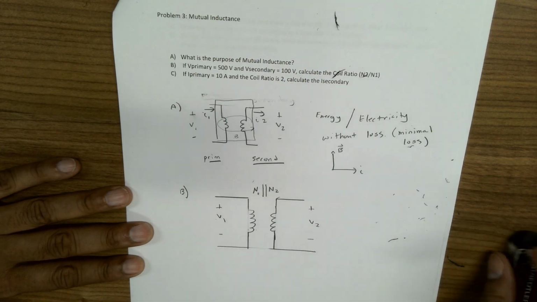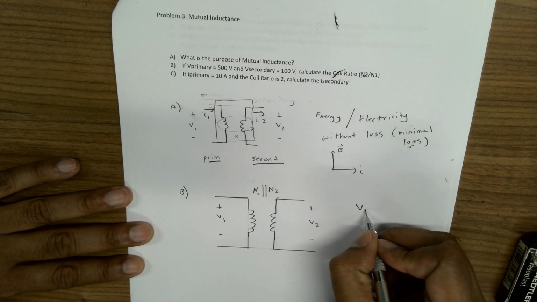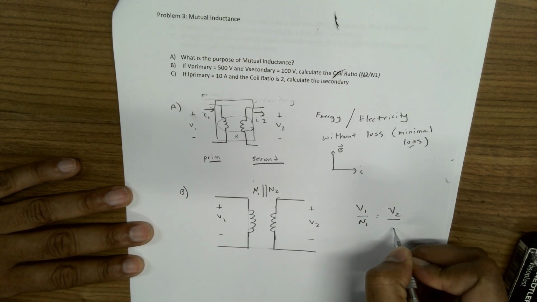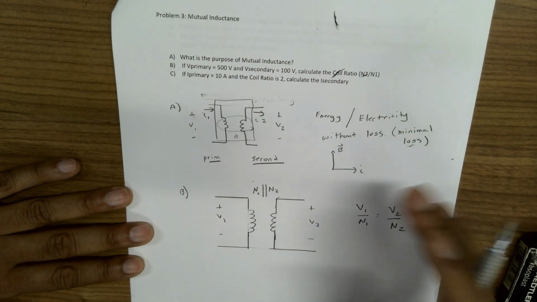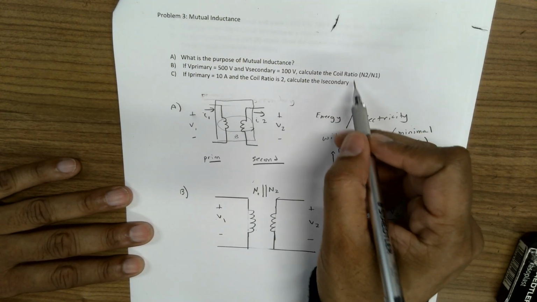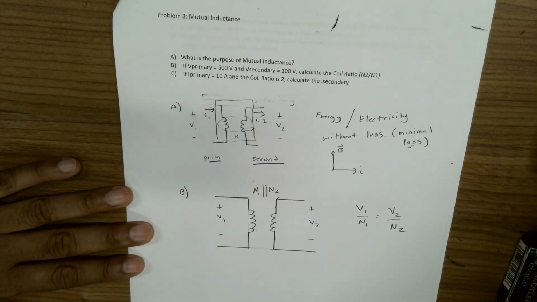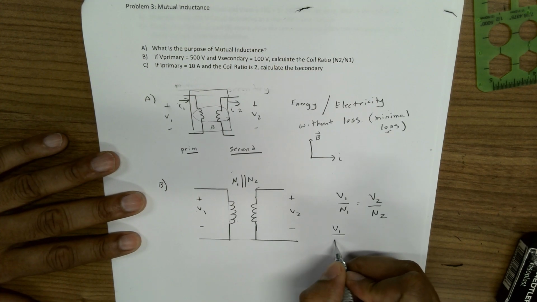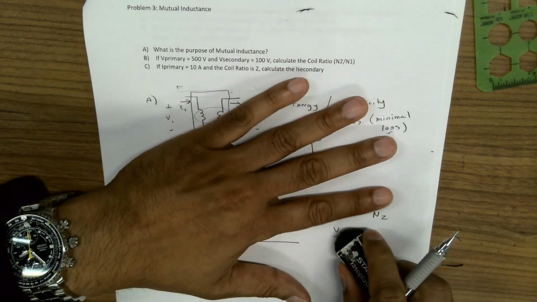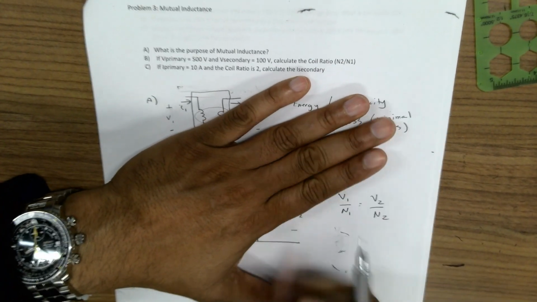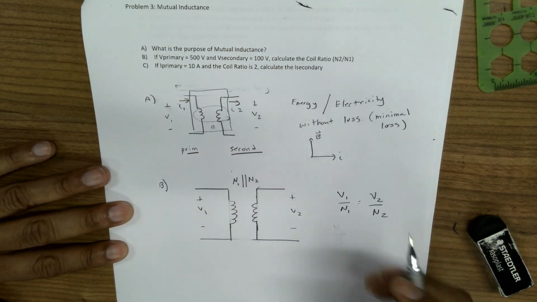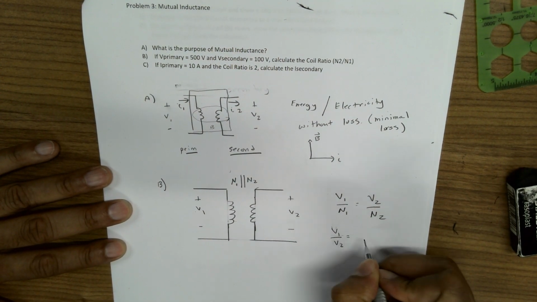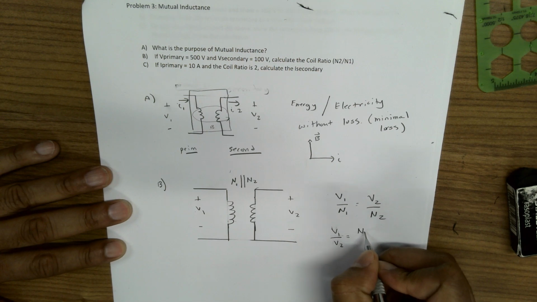So we have an N1, N2. So the equation is the following. V1 over N1 is equal to V2 over N2. Okay, I'm asking for what is the coil ratio, right? So the coil ratio on this is V1 over V2 is N1 over N2.